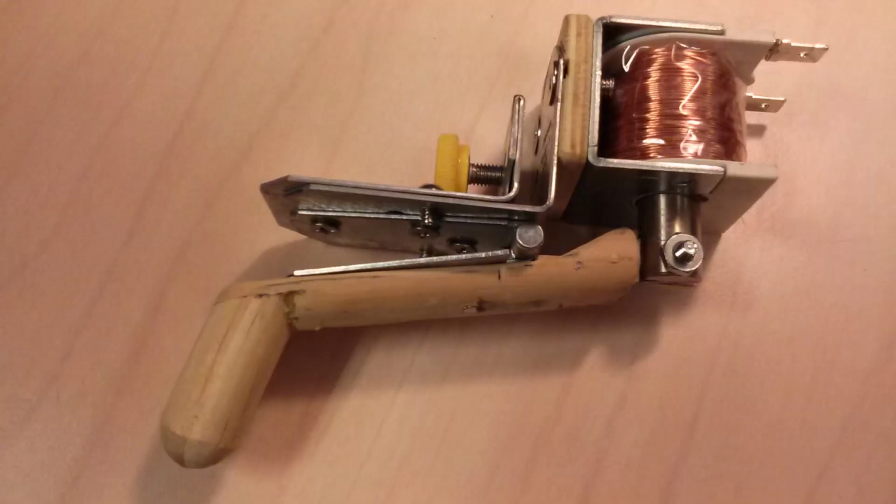And so the thing is, though, that in some instances, and I'm going to show you the predecessor to this thing. Yeah, here. As you can see there, it's got a solenoid, a spring, and everything like that.